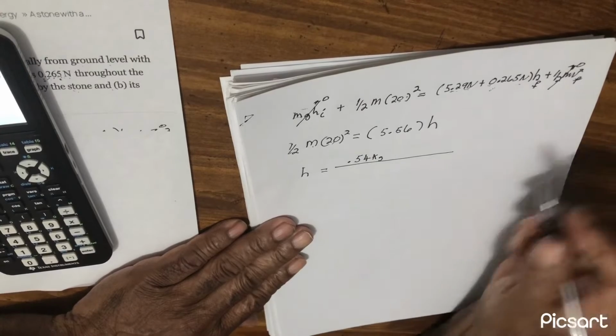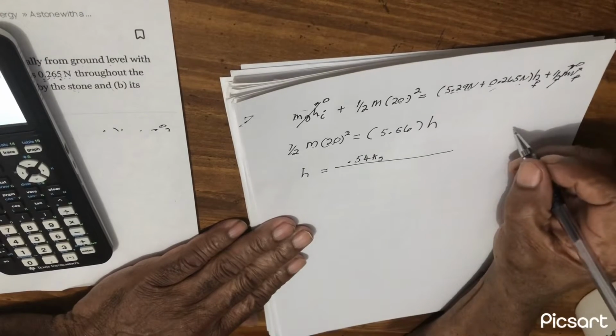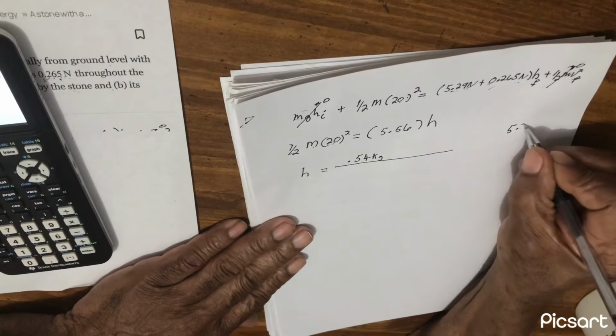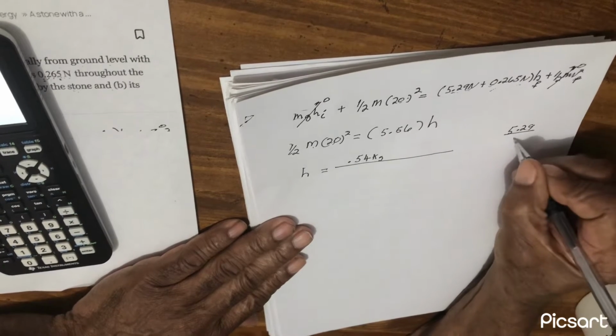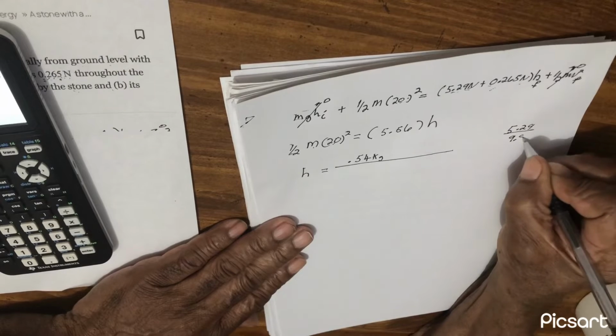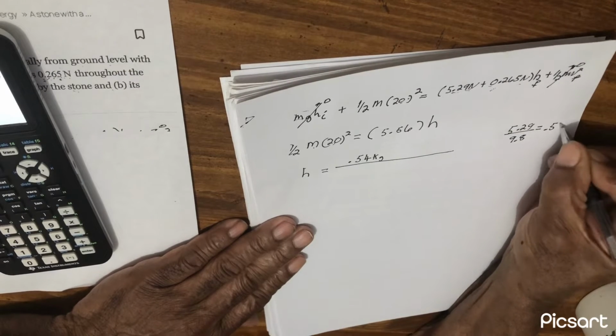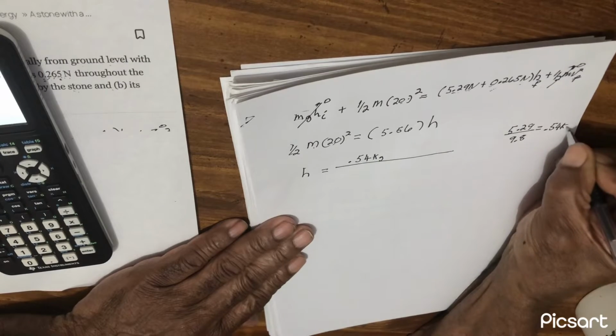We got that mass by dividing 5.29 by 9.8, and that's going to give us 0.54 kilograms.